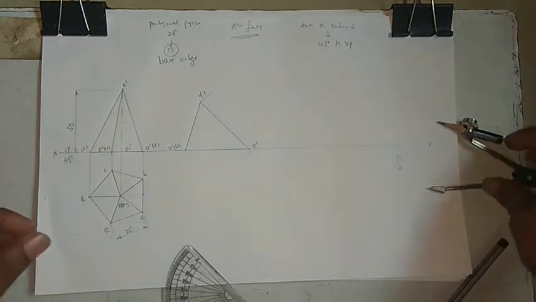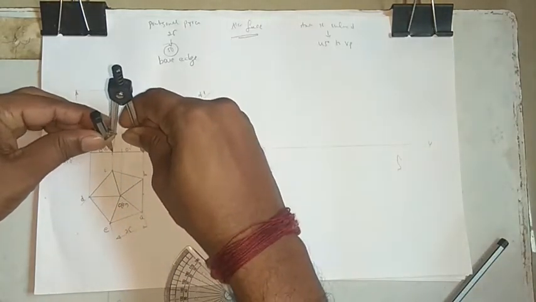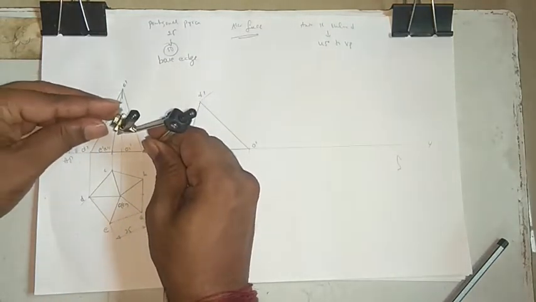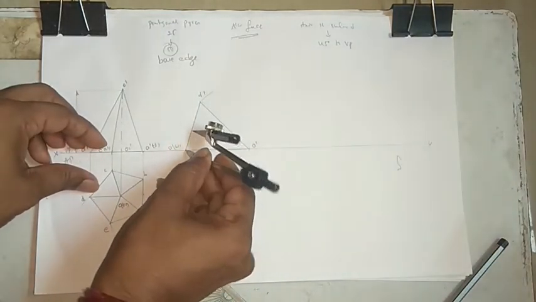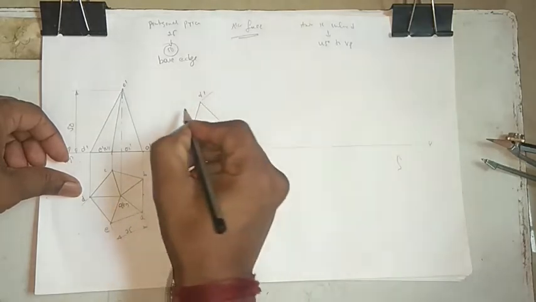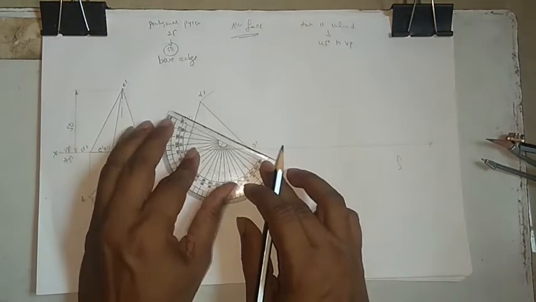Okay, so when this is done, take the reference of remaining edges from each corner. This is our O1 dash, this is E dash in the bracket C dash.